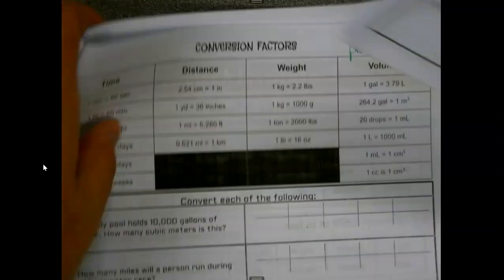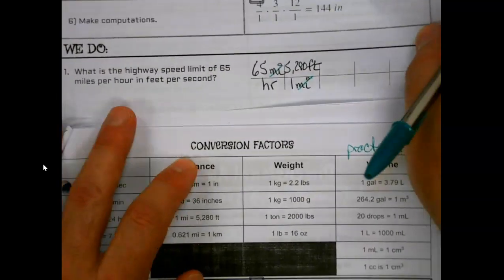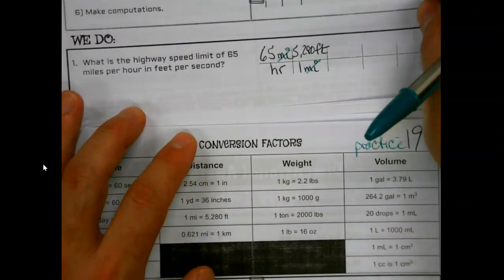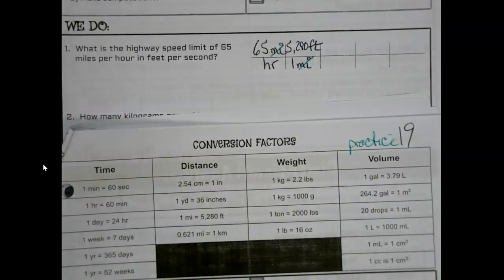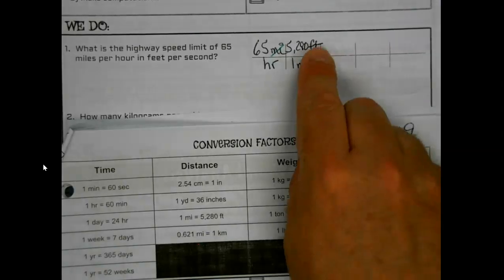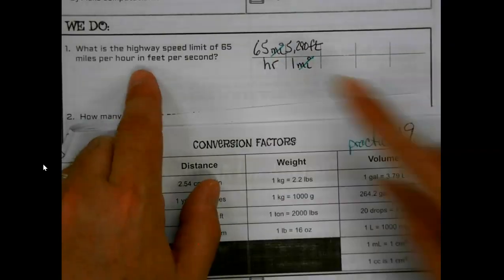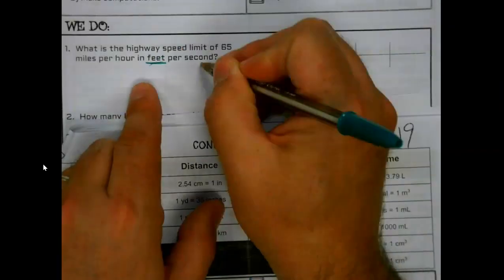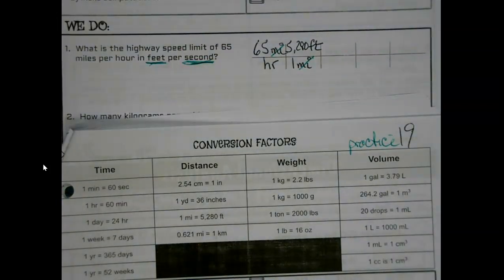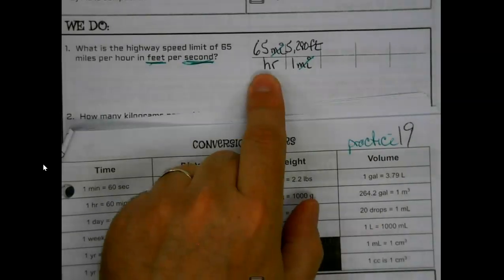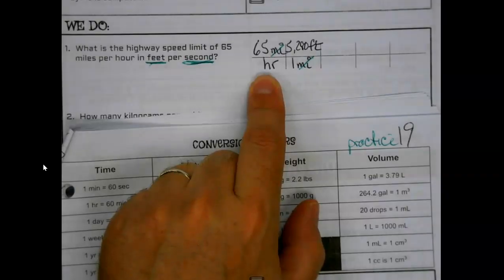So let's do this. Ooh, that's not bad. Okay. So far, I'm down to feet per hour. You're like, Hardy, that's not what we want. We want feet per second. So I'm like, okay, well, let's see here. Let's wipe out hours next.